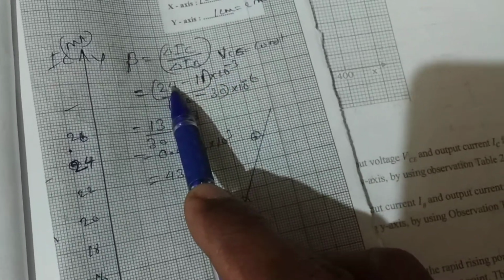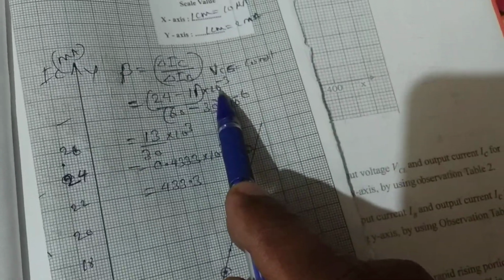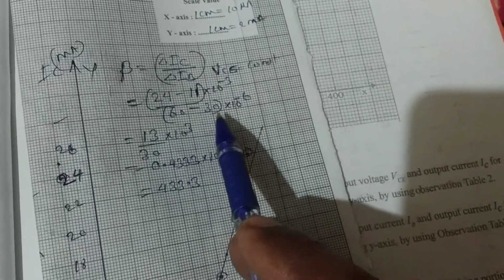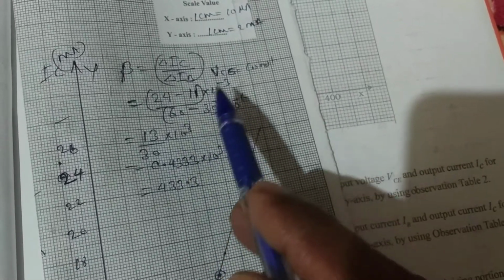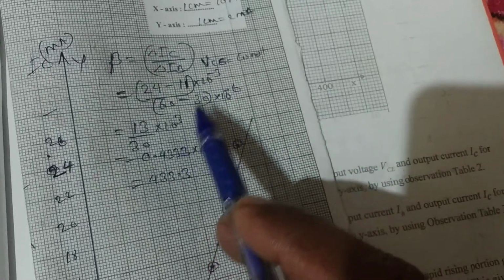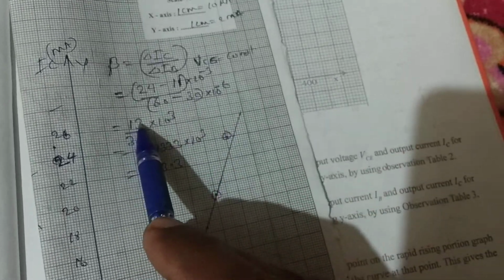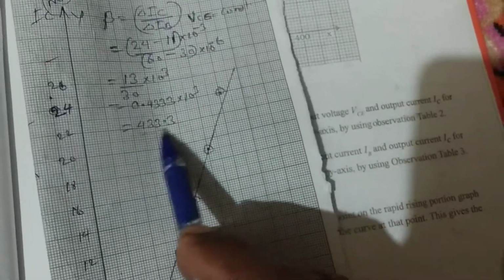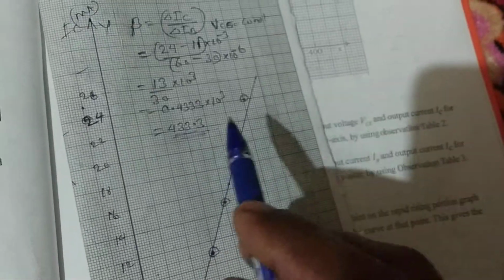IC is in milliampere, so 10 raised to minus 3 comes in the numerator, and IB is in microampere, so 10 raised to minus 6. Finally, the 10 raised to minus 6 and 10 raised to minus 3 combine, giving 10 raised to 3 at the numerator. So 13 by 30 into 10 raised to 3, and finally you get the answer 433.3. This is the current gain.